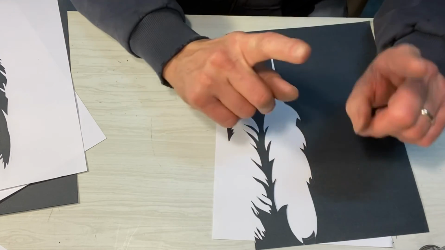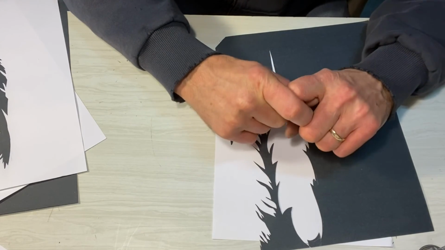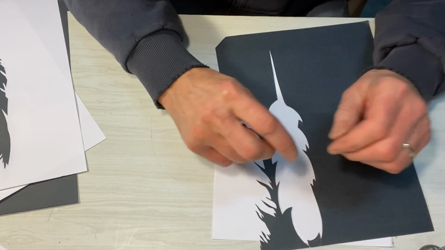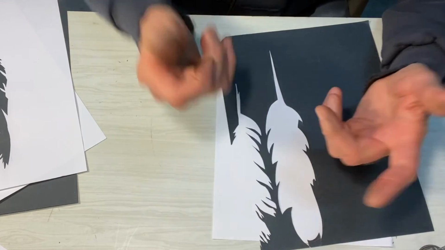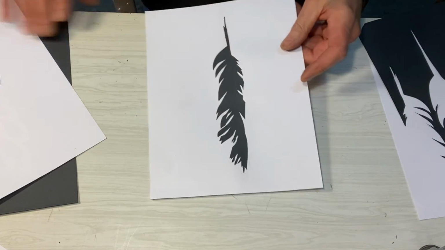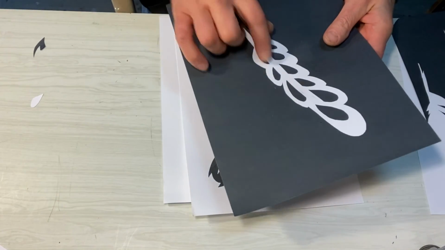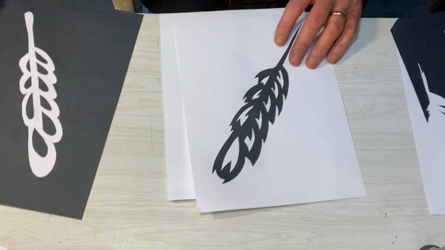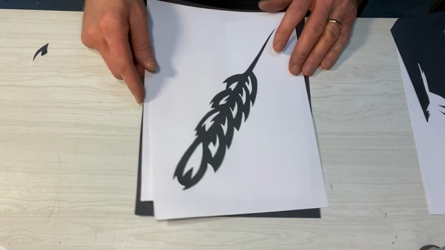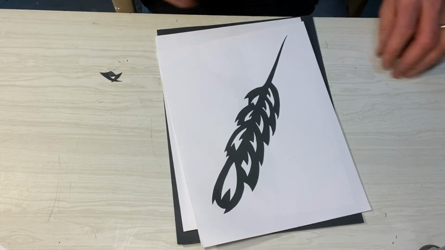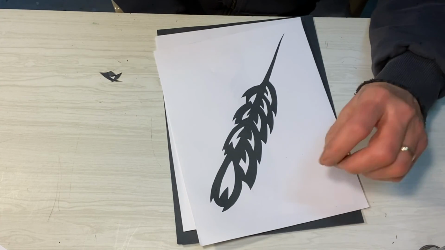Be careful with the blade, cut away from yourself, never cut towards yourself. The glue can get quite messy, so try to be as careful as possible. You can see where I got some smudges on this one when I was doing it. Smudges? Yeah, smudges.